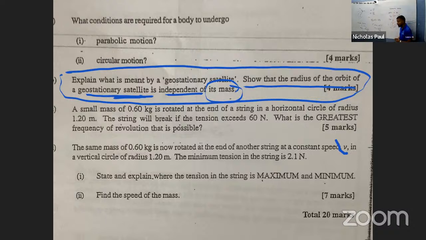So if you want, you can start here, show them this, and tell them that for a geostationary satellite, R is dependent on these things alone. Okay? Make a note of that now. All right, so those are the things that we need to know about a geostationary satellite.